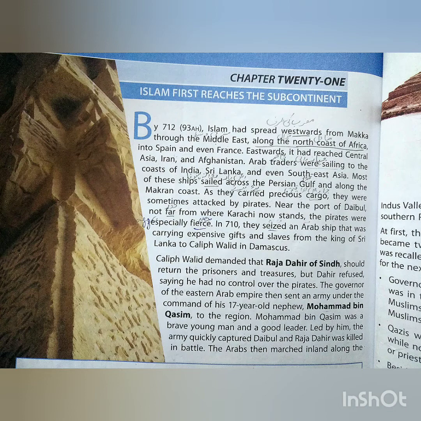Now, when the Caliph demanded of Raja Dahir of Sindh, who was the ruler of Sindh at that time, that the prisoners and the treasures, the cargo, should be returned to them, Raja Dahir refused and said that he had no control over the pirates, so he could not give the things back. After that, the governor of the Eastern Arab Empire sent an army under the command of his 17-year-old nephew, whose name was Muhammad bin Qasim, to the region.